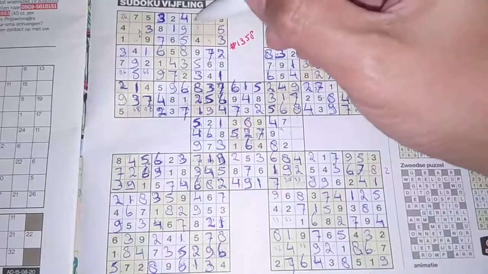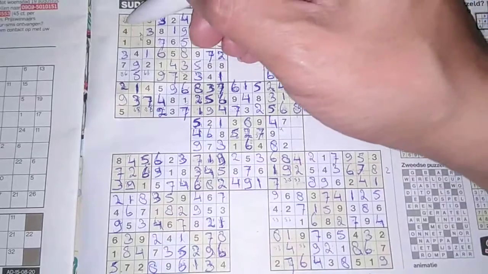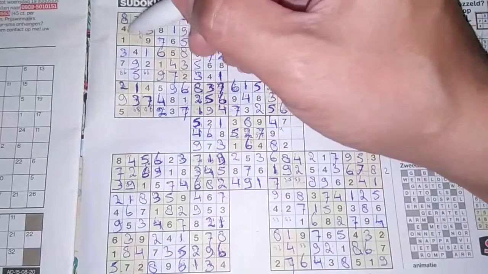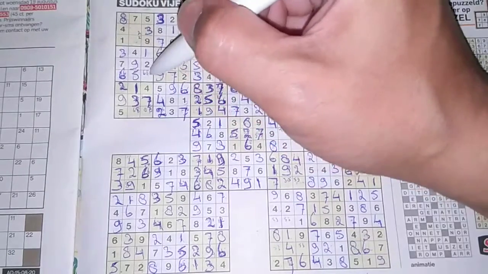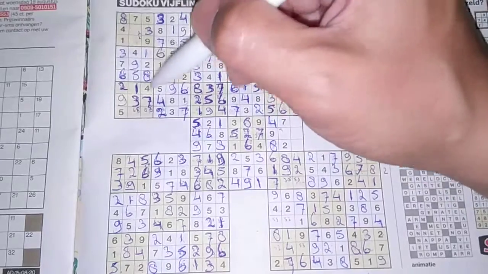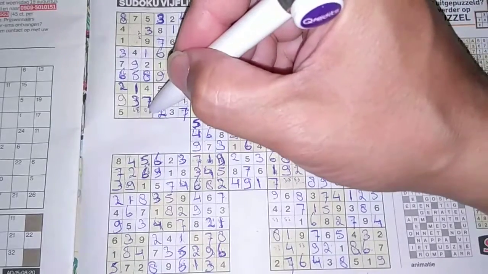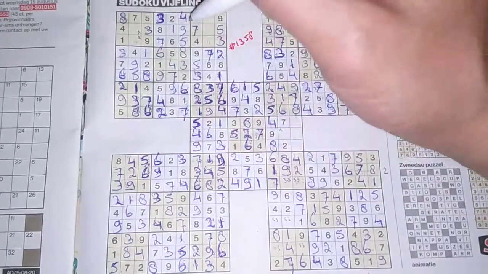We see here 7, no 7 there. 7 should be here, and the 6 goes there. We have a 6 now, so this cannot be a 6 anymore. This should be the 8. We have an 8 now, so this cannot be an 8. This should be a 6. We have a 6 now, so this cannot be a 6 anymore. This should be an 8. We have an 8 now, so this cannot be an 8 anymore. This should be a 6, and this should be an 8.